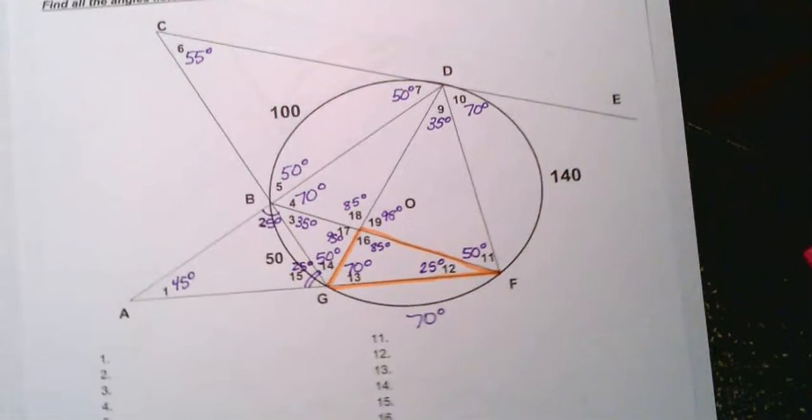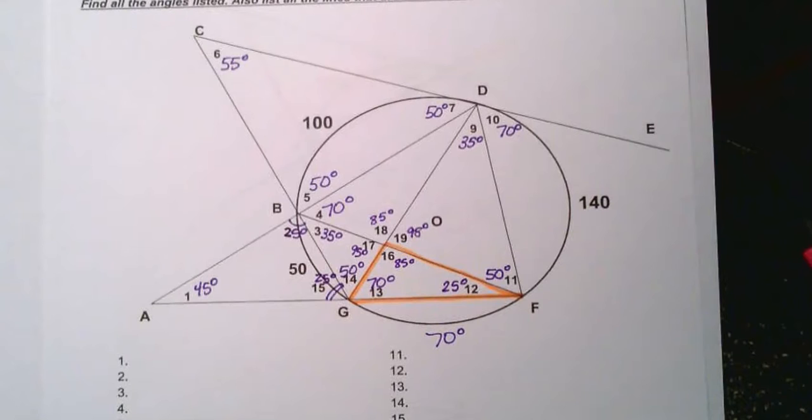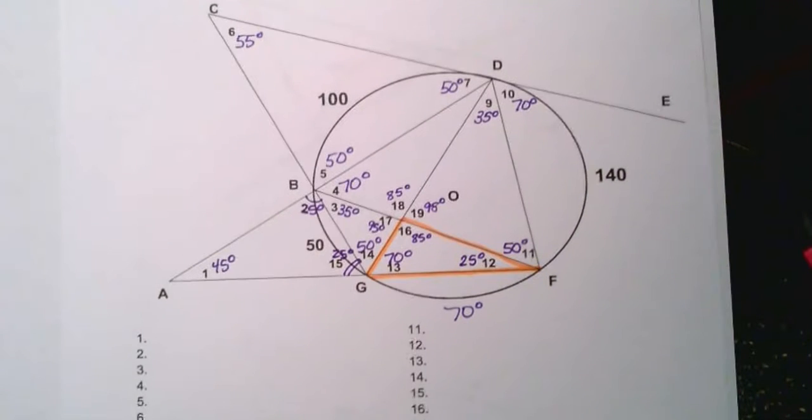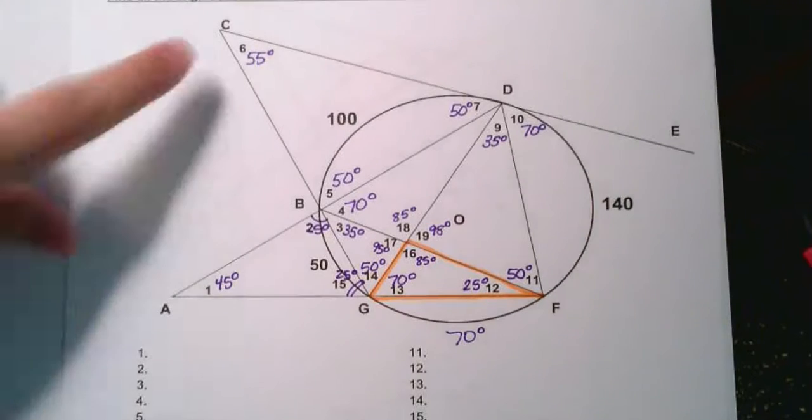And I think that's all the angles you needed. So now let's talk about the different types of segments here. Secants are lines that cross through the circle, or segments that cross through the circle and have points on them that are both outside the circle and inside the circle. So let's think about segments that have points that are outside and inside.